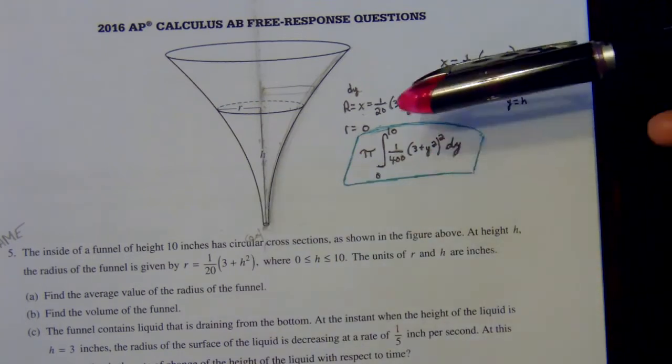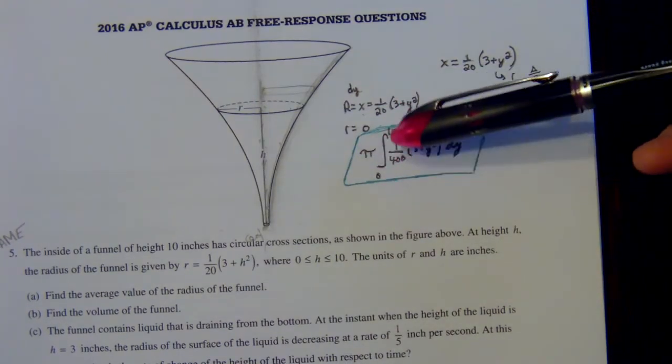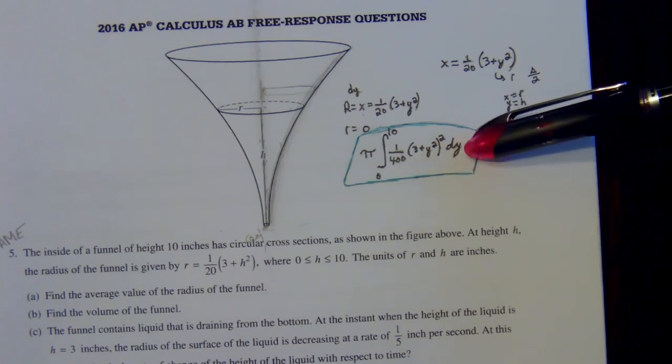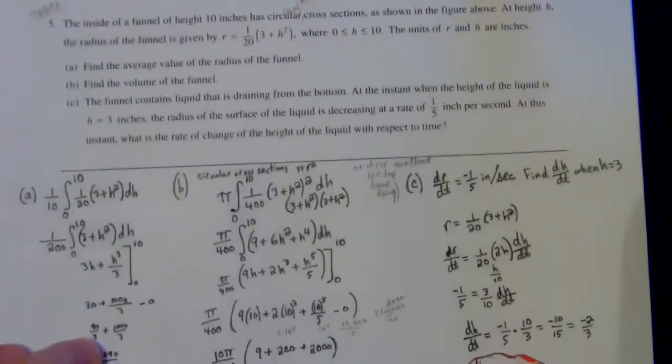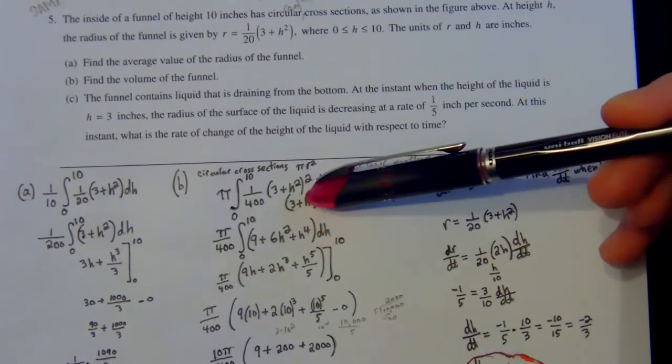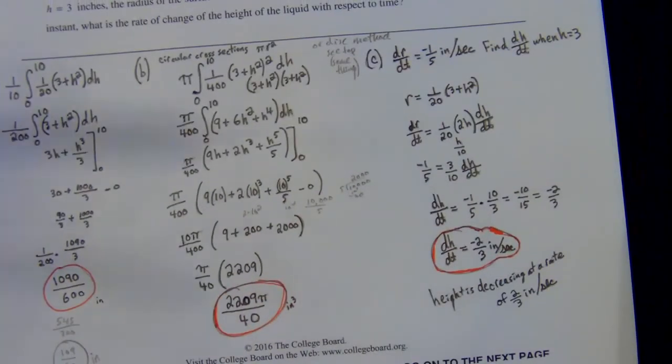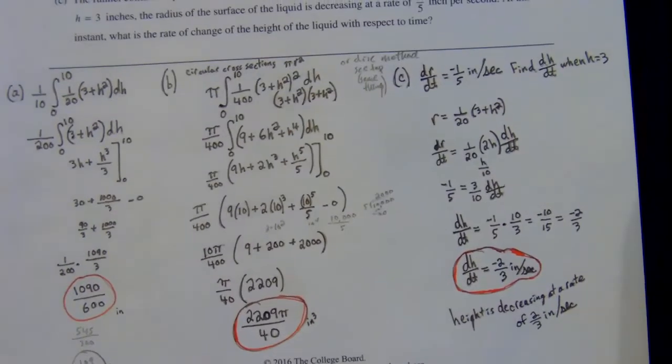And then if you do your disk method, you got your pi guy out in front, you got your capital R squared minus your little r squared. And notice that this integral right here is the same exact thing as this integral right here. Just this has h's in it, this has y's in it, but either way you integrate it, you're going to get the same exact number right there. So when something looks weird, you're supposed to be doing your normal stuff there, okay?